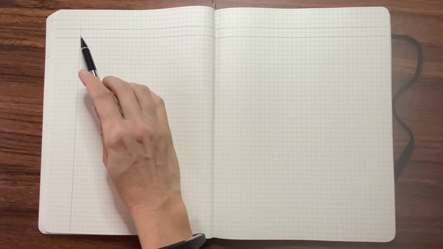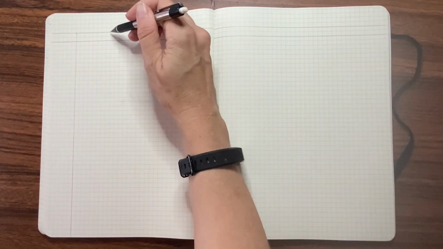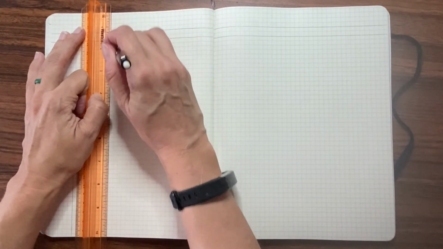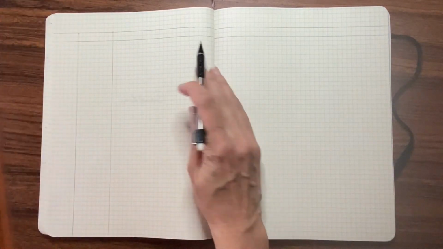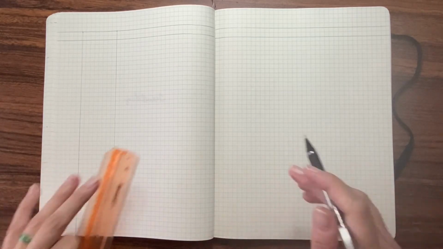Then I'm going to count over 8. And this is going to be the location. And then all of this free space here is what is left for notes or things to remember.